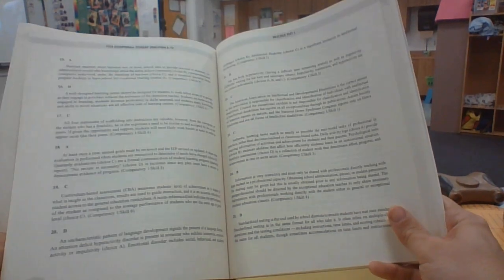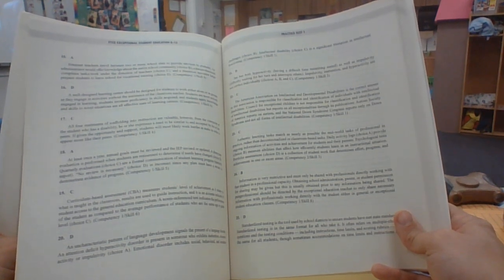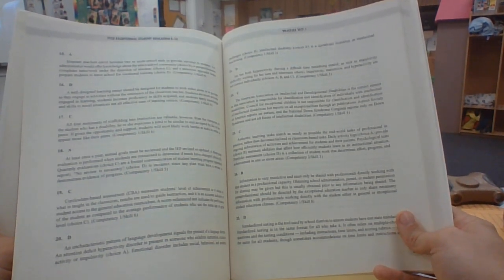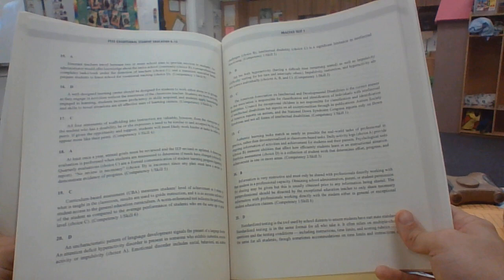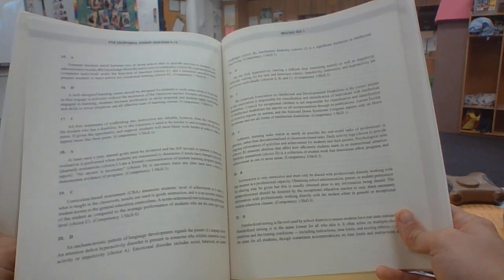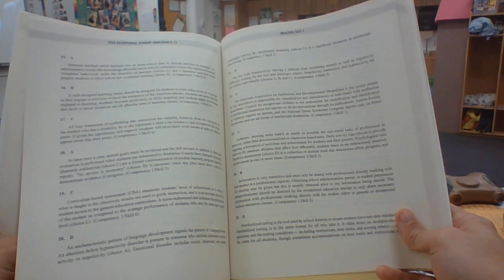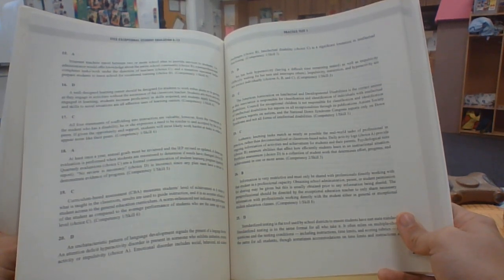This was for 22, which is C. The American Association on Intellectual and Developmental Disabilities is the correct answer, as this association is responsible for the classification and identification of individuals with intellectual disabilities. Say that 10 times fast. The Council for Exceptional Children is not responsible for classification and identification of intellectual disabilities, but reports all exceptionalities through its publication. The Autism Society of America reports on autism. That makes sense. And the National Down Syndrome Congress reports only on Down syndrome and not all forms of disabilities. Makes sense.